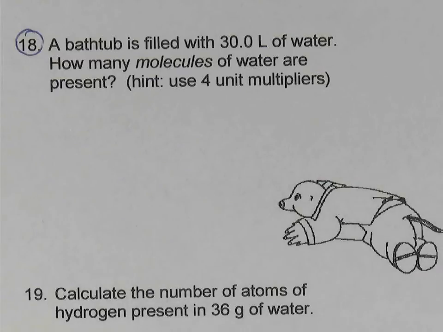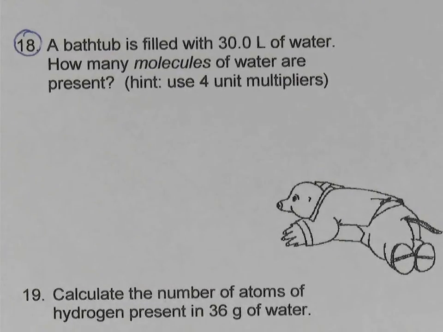Now, the hint is to use 4 unit multipliers. I hope that you immediately realize that the answer to this is going to be huge. The answer is going to be times 10 to the power of some huge positive exponent, right? The number of molecules in 30 liters of water. Molecules are tiny. The answer is going to be huge.